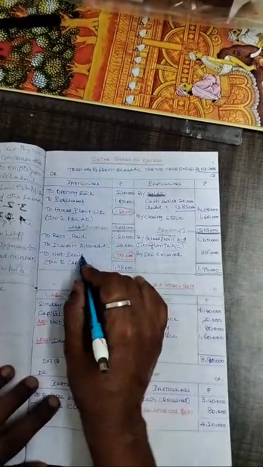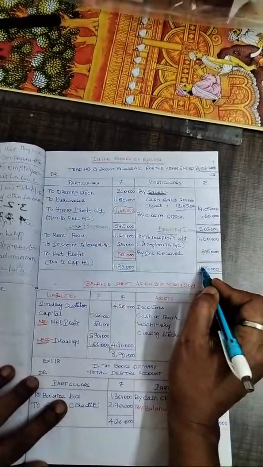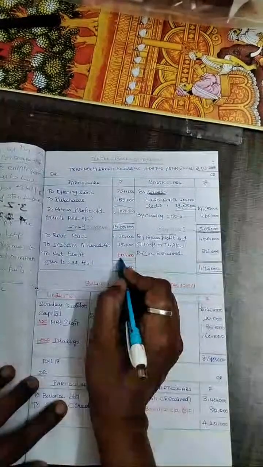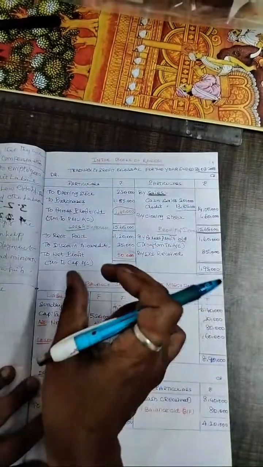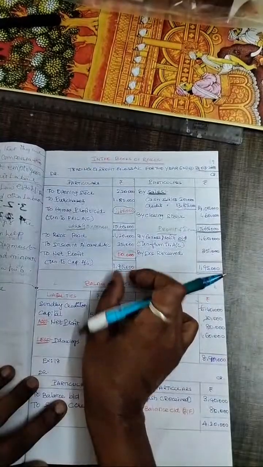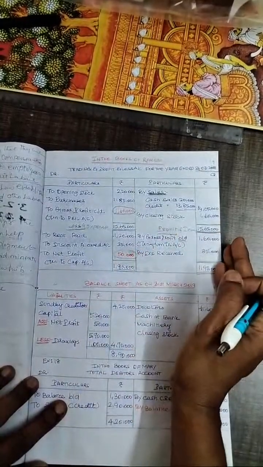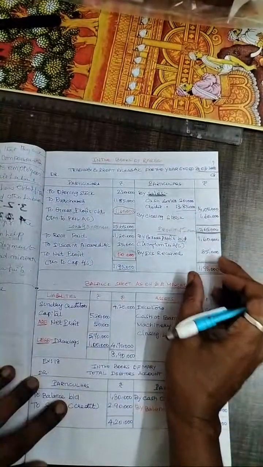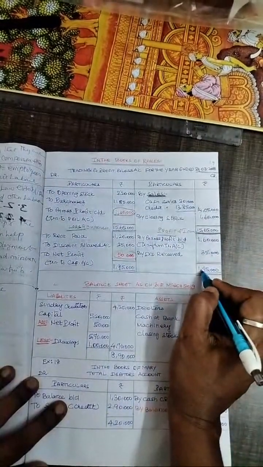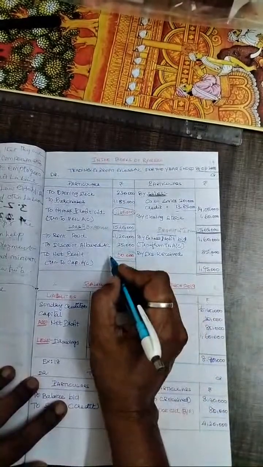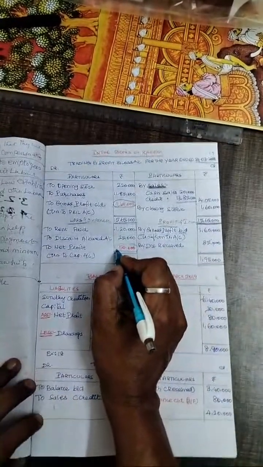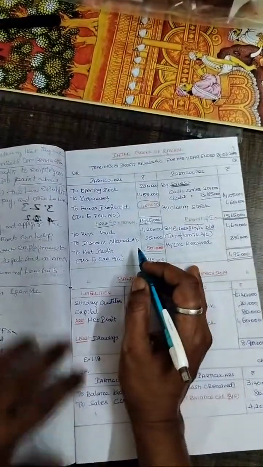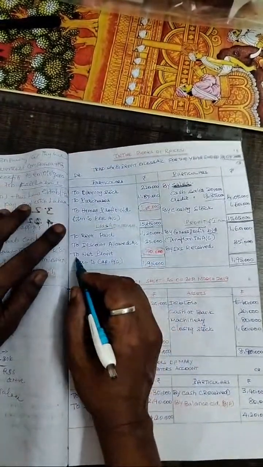Net profit. If you get the total on the credit side, you will get the net profit on the debit side. And if you get the total on the debit side, you will get the net loss on the credit side. So as per the format, you get the total on the credit side and you will get the net profit on the debit side. So against this 50,000 rupees you should write net profit.